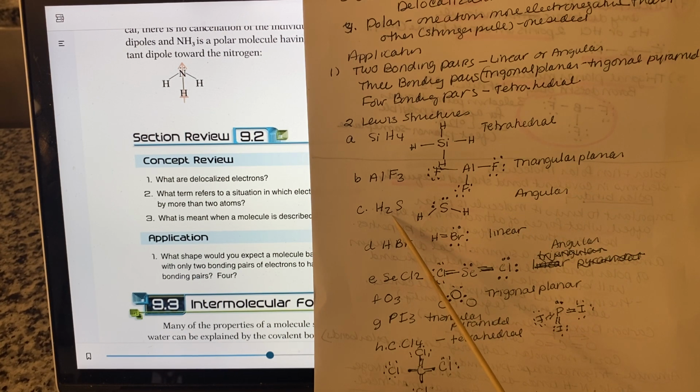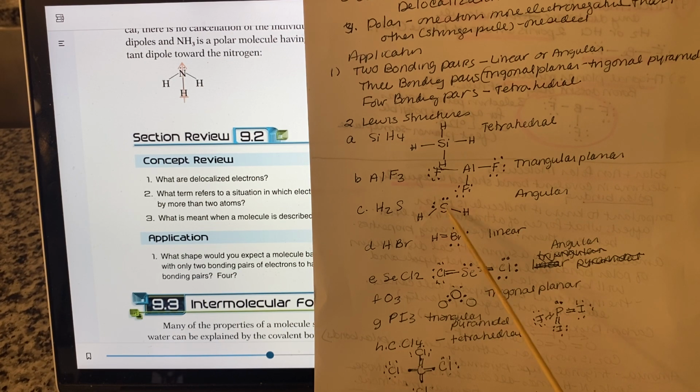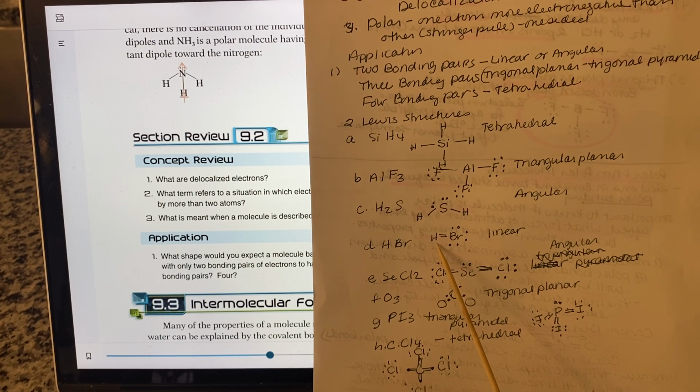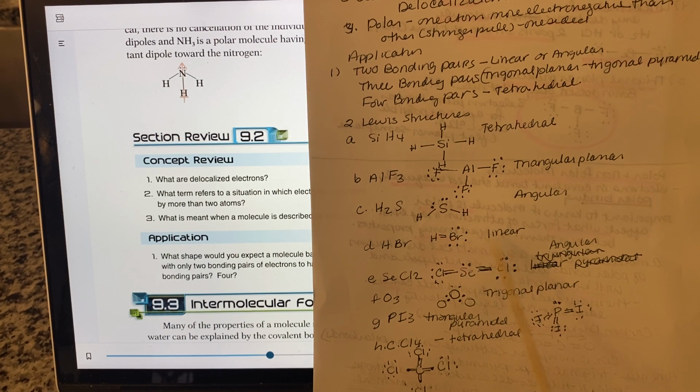Then we have hydrogen sulfide. It's going to be very angular. It's going to be just like oxygen because you have 1, 2, 3. You have these 2 at the top. They're pushing these 2 down. So it's going to be very angular. Here's hydrogen bromide, and bromine being 1, 2, 3, 4, 5, 6. It has 2 here with hydrogen. This I had as linear, just because if it's 2, it's only going to be in 2 planes, so linear.